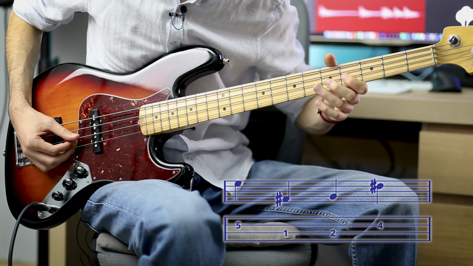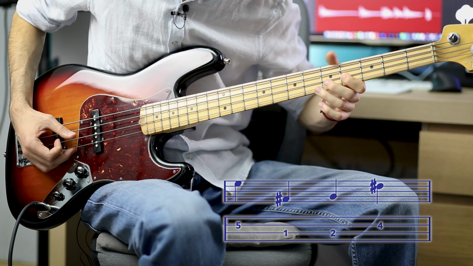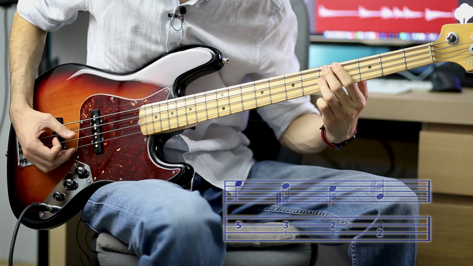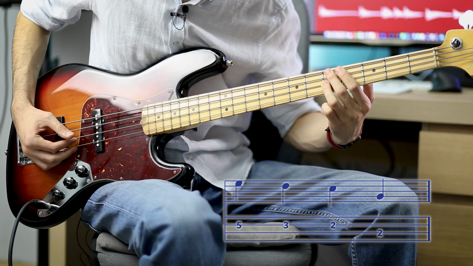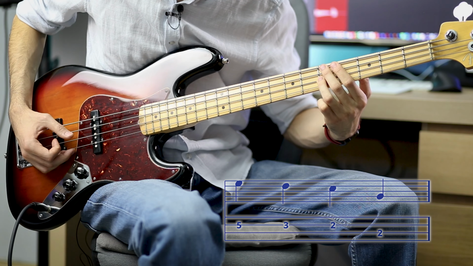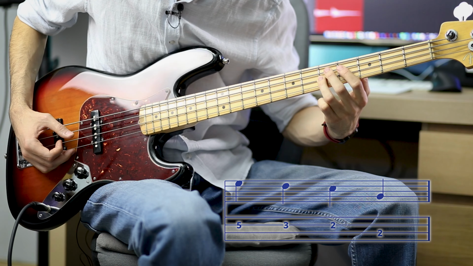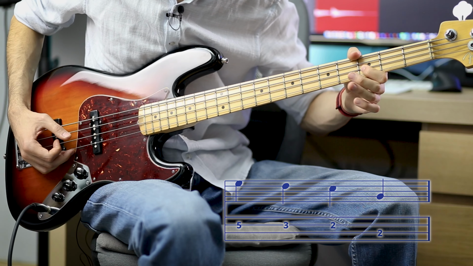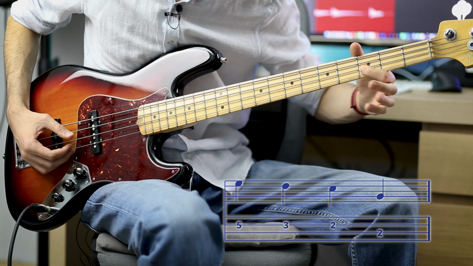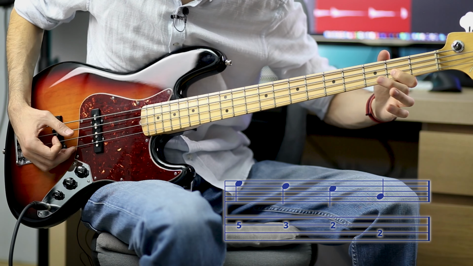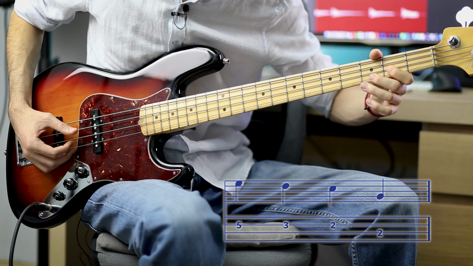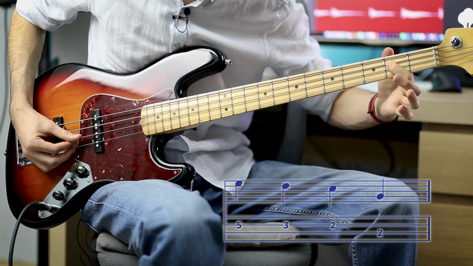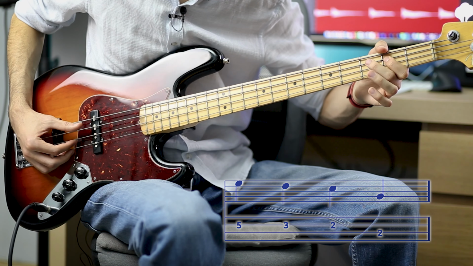Then we'll play the 4th fret to approach that perfect fifth of the C major triad. Then we'll play the 3rd fret to approach that major third. Then we'll play the 2nd fret to approach that root note.